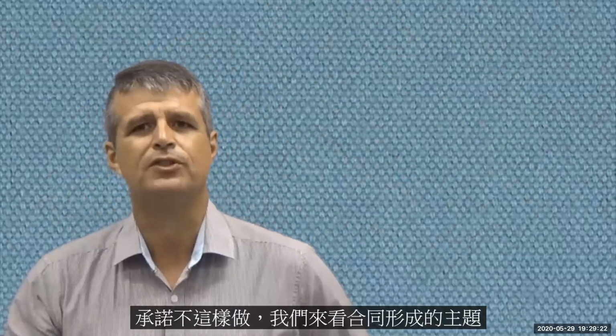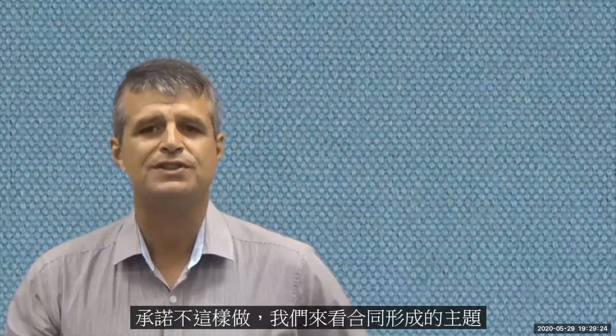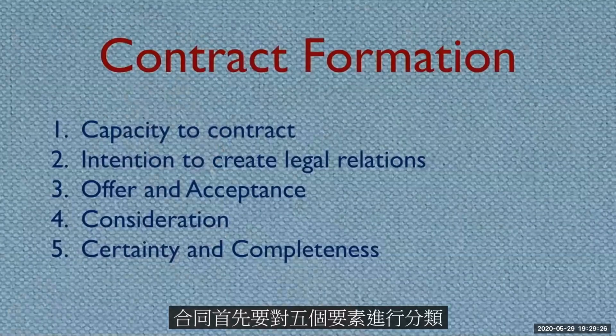So how do we tell which promises are enforceable and which promises are not? To do this, we look at the topic of contract formation. To make a contract, 5 elements have to be sorted.